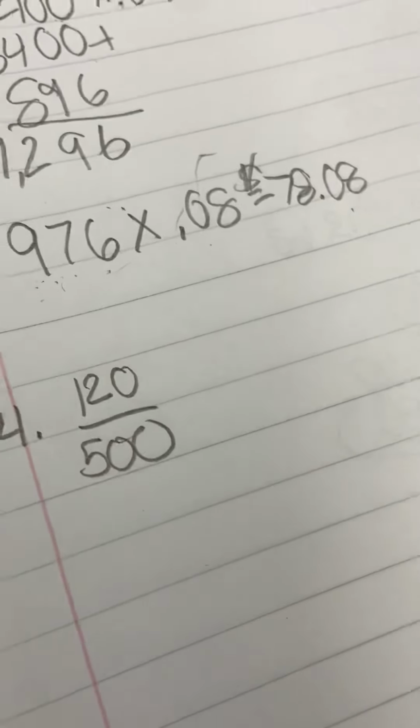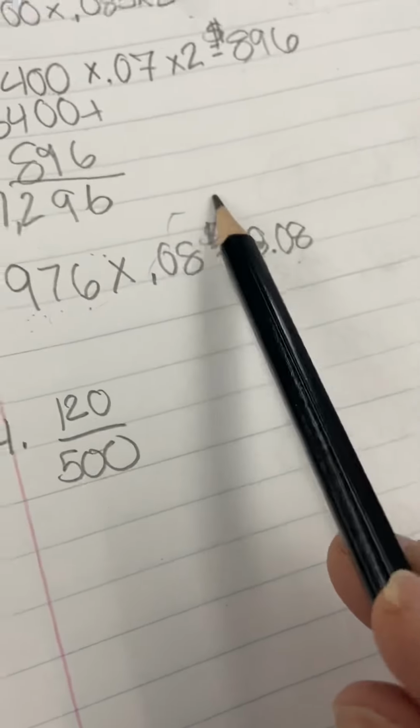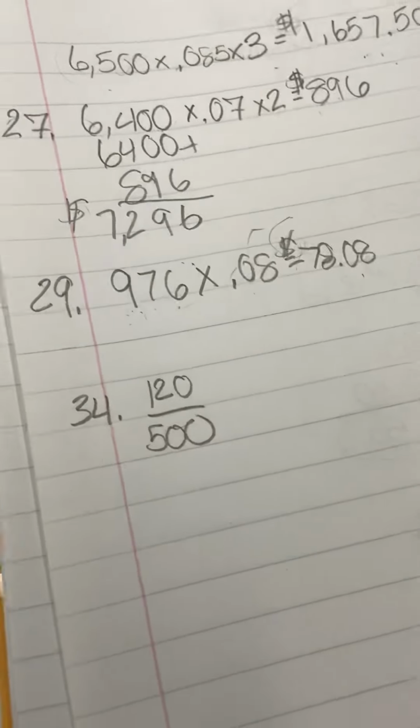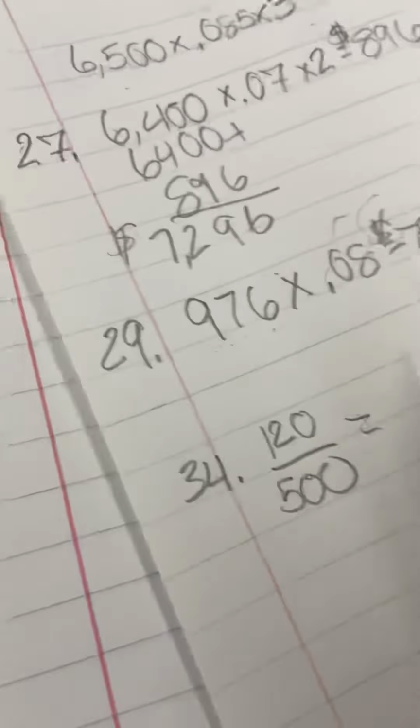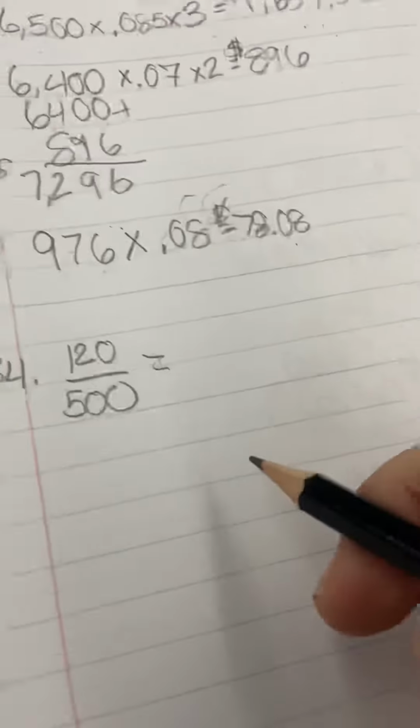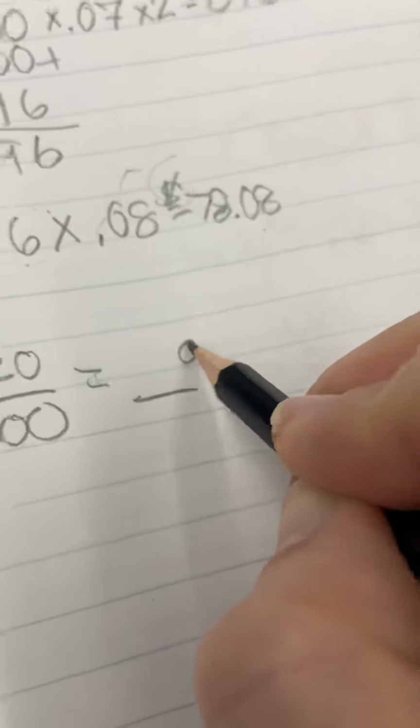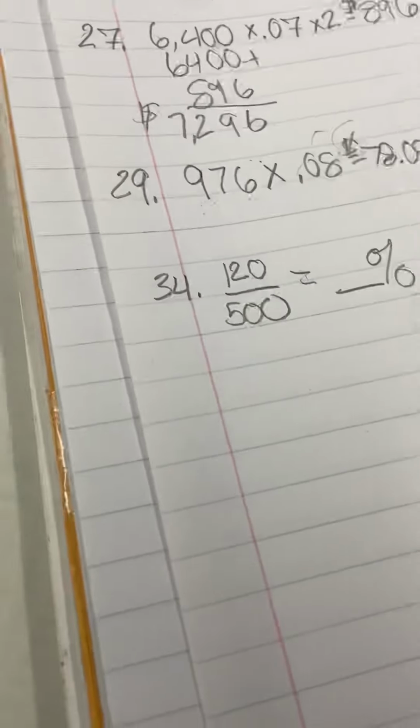Okay, do not forget the percent sign or the dollar sign, so I know that you understand that we are finding a percent or money. Beautiful. Okay.